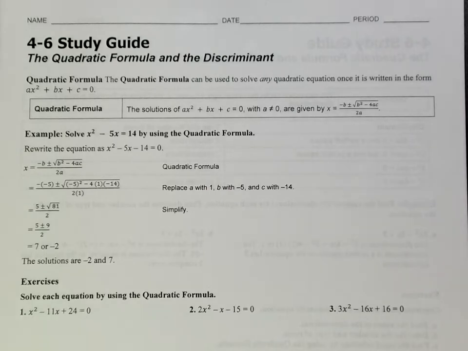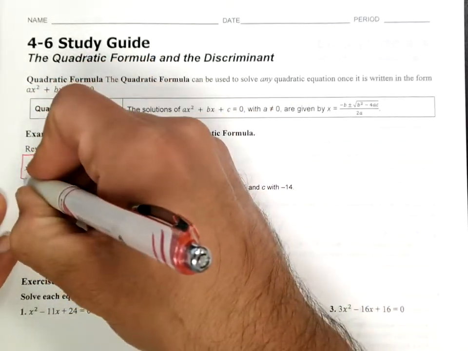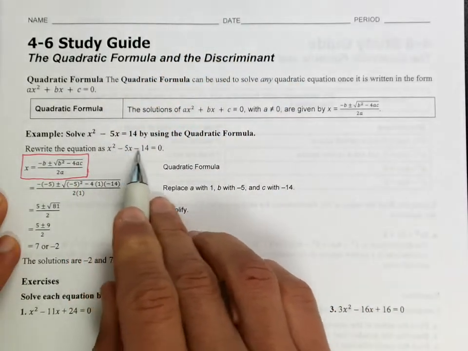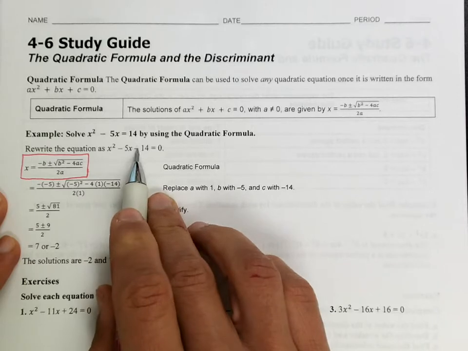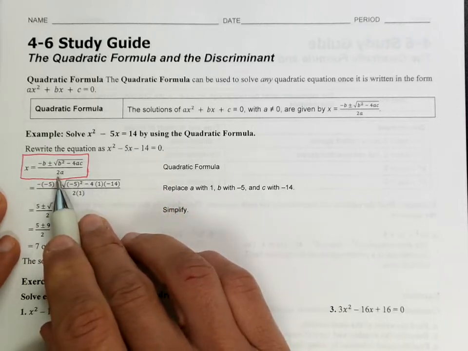Okay, so now we're going to talk about the quadratic formula and its discriminant. So the quadratic formula is actually this, all right? Just to make sure we understand what it's for, instead of factoring something like this, for example, if you don't want to factor this, then your other option is the quadratic formula, all right?